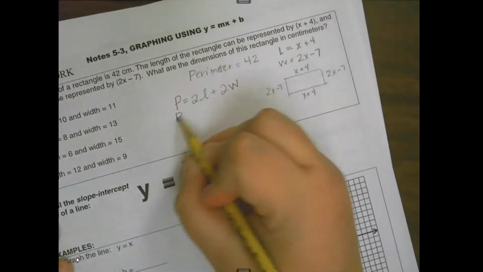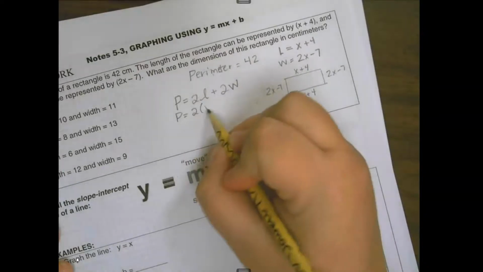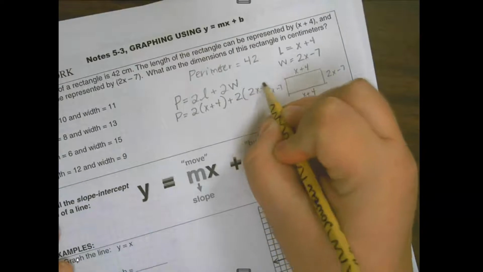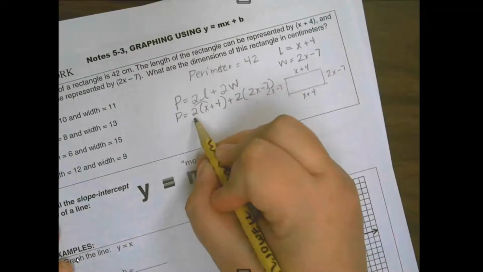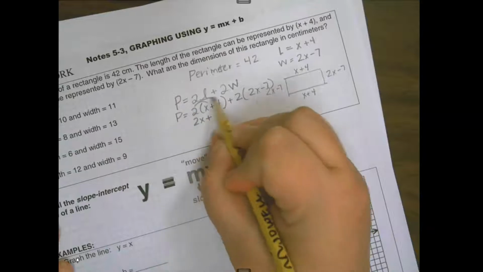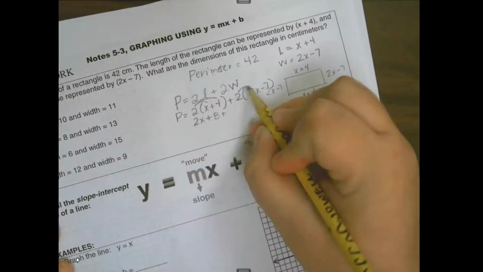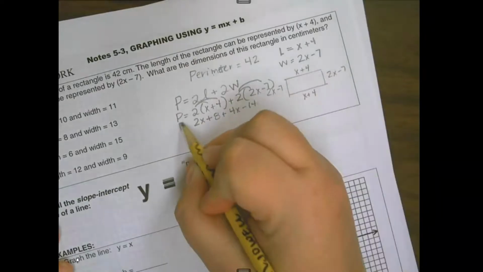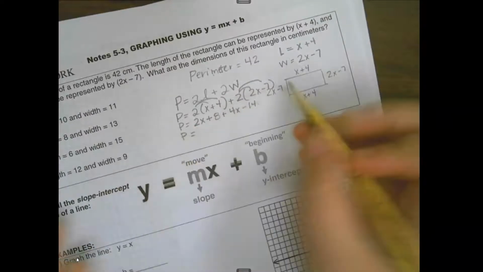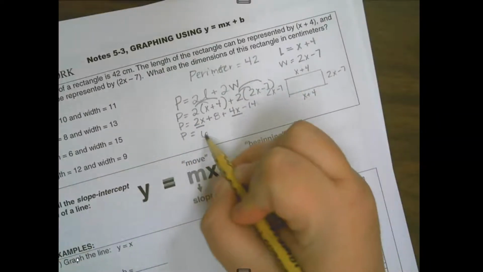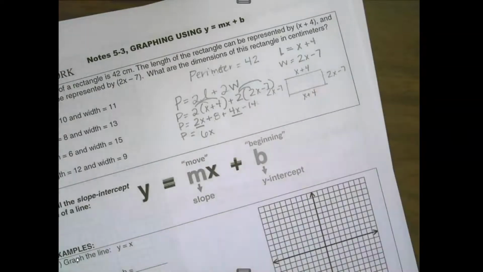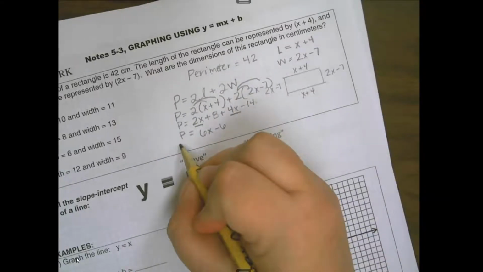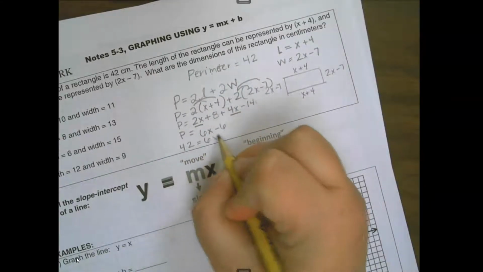So I'm going to do it with the two lengths, so 2 times x plus 4, plus 2 W's, 2 times 2x minus 7. Distribute: 2x plus 8, plus 4x minus 14. Combine those x's for 6x, and 8 minus 14 is negative 6. My perimeter was 42, so 42 equals 6x minus 6.